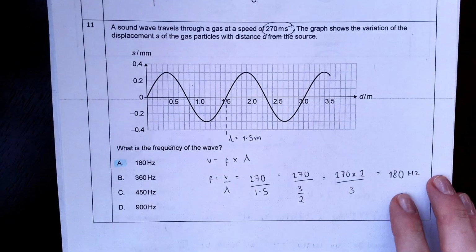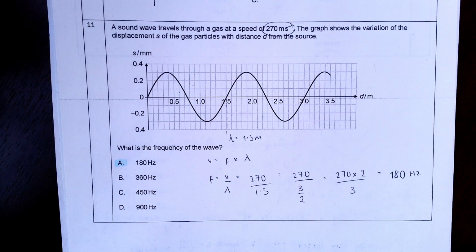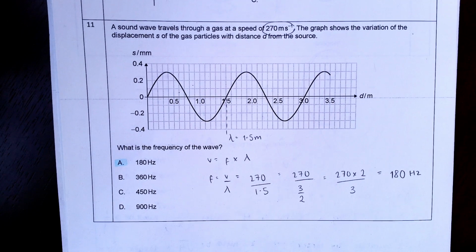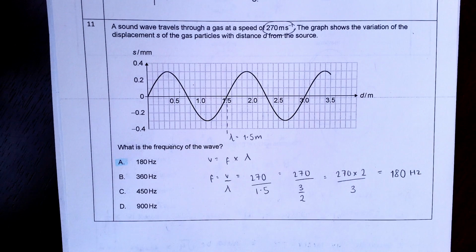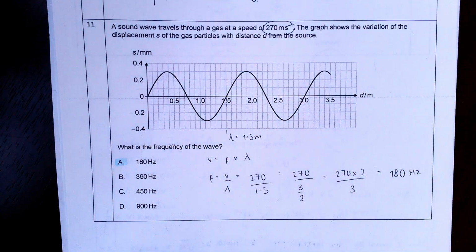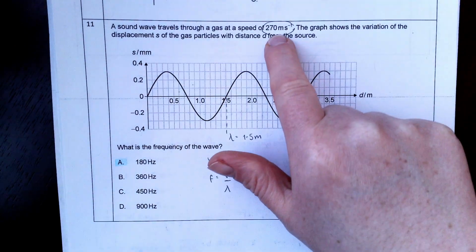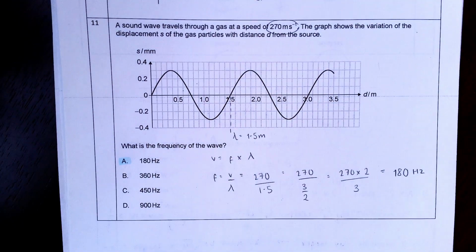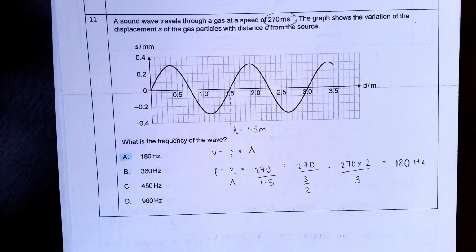In question 11, a sound wave travels through a gas at a speed of 270 meters per second. The graph shows the variation of the displacement of the gas with distance d from the source. What is the frequency of the wave? So you can see from the diagram that the wavelength is 1.5 meters. Always check your units there. We can also see from the question that v, the velocity of the wave, was 270 meters per second.